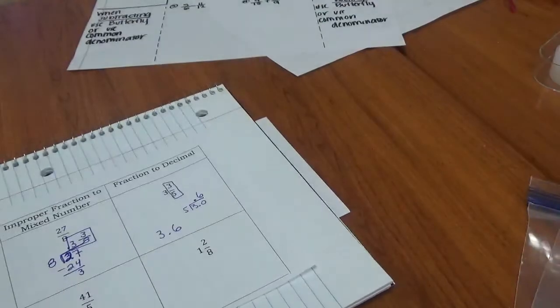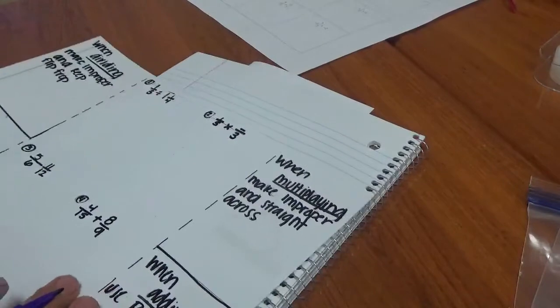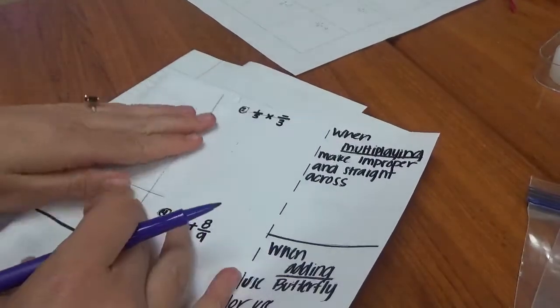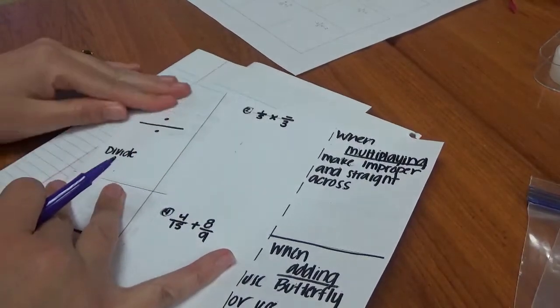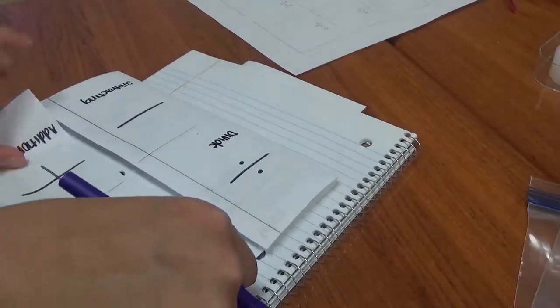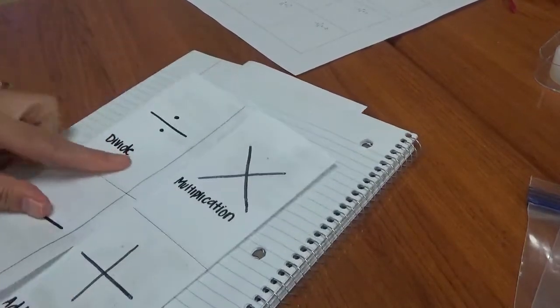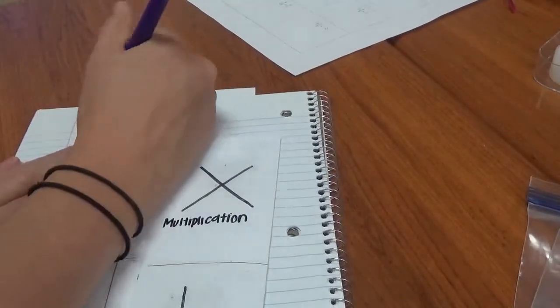Now let's take a look at our fraction foldable. So we already have our decimals from before. Now we're going to have fractions. This foldable is just a little bit different. We're actually going to fold it inwards on the dotted lines. And this is going to be fraction operations.